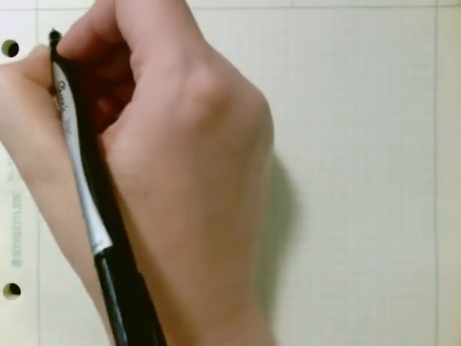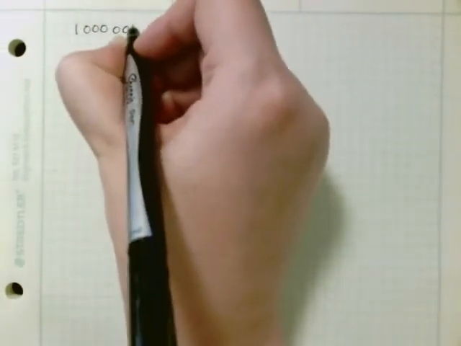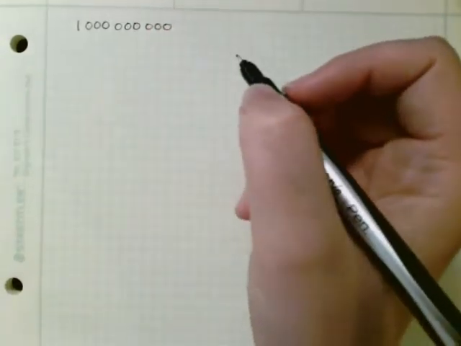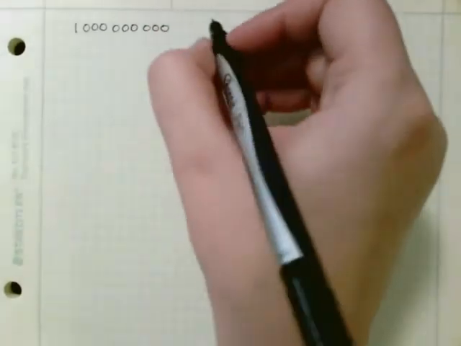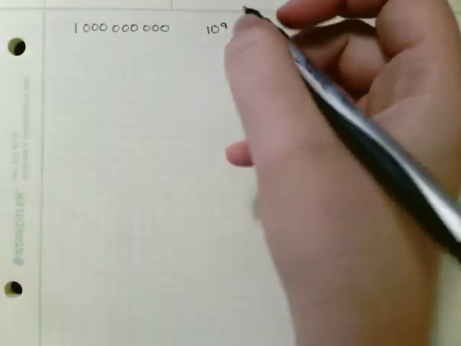All right, let's go over some numbers really quickly, like our scientific notation. If our number is 1 billion, so that's 9 zeros, in scientific notation that can be expressed as 10 to the 9th, and we call that giga.